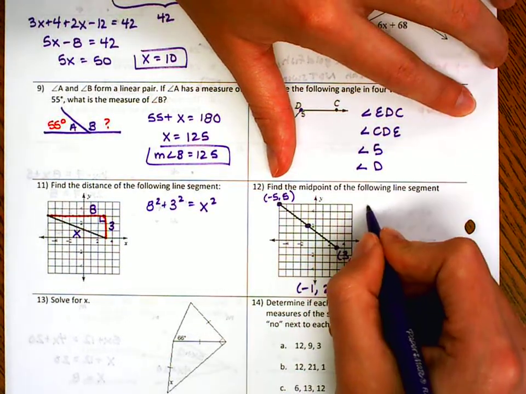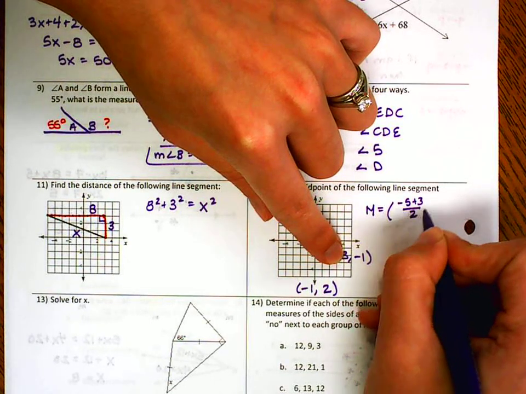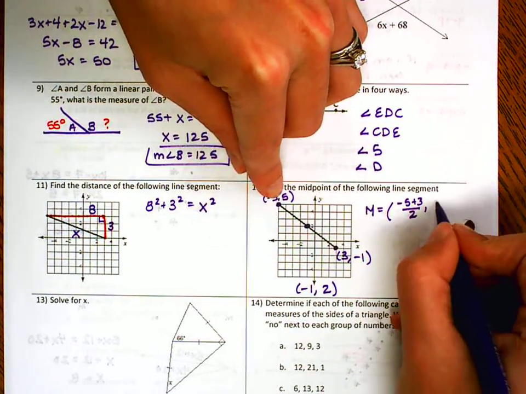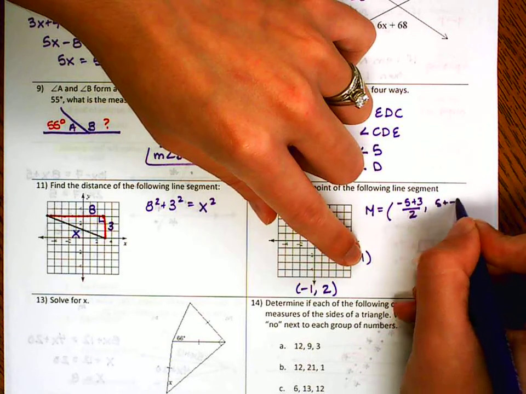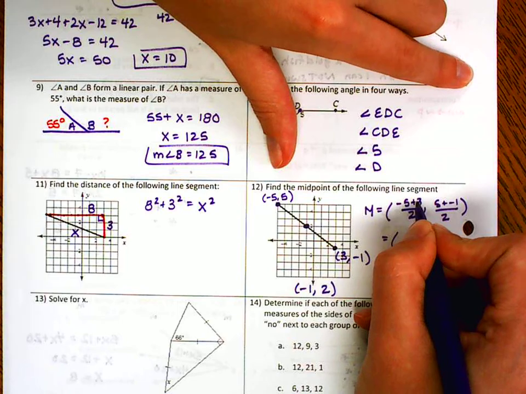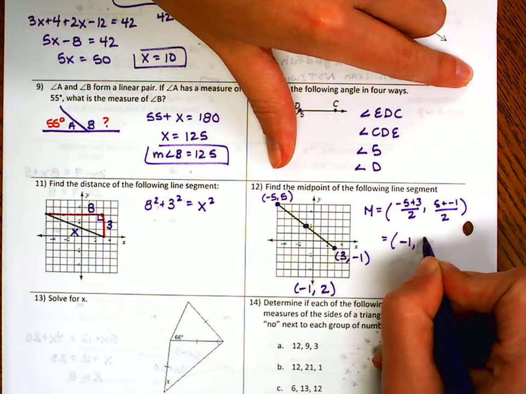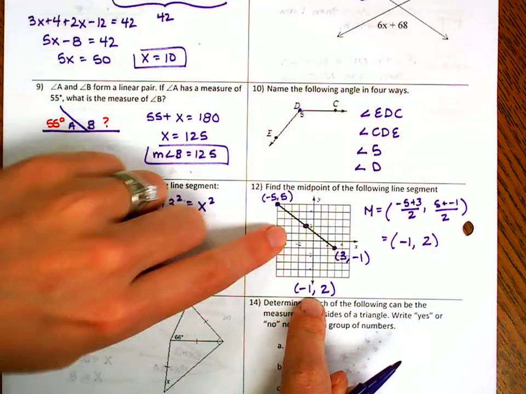The midpoint formula says the average of the x-coordinates, so there's the x-coordinate, there's the x-coordinate, and an average of the y's, 5, negative 1. Okay. Negative 5 plus 3 is negative 2, divided by 2 is negative 1. Add those, you get 4 divided by 2 is 2. That's what we got. So you can also just eyeball it a lot of the time.